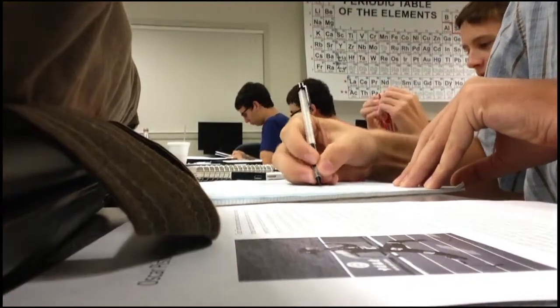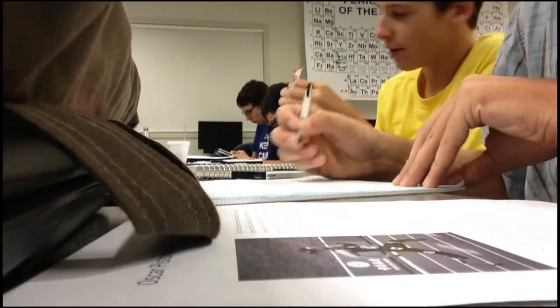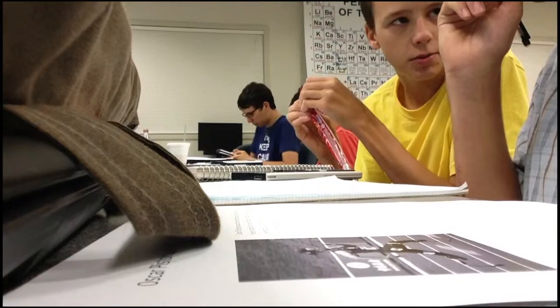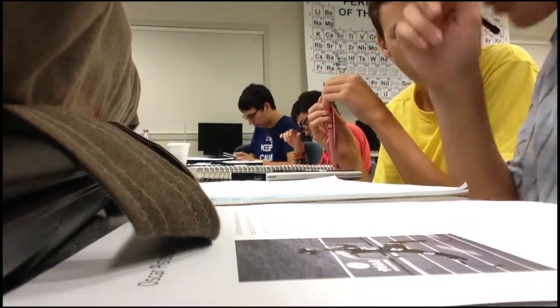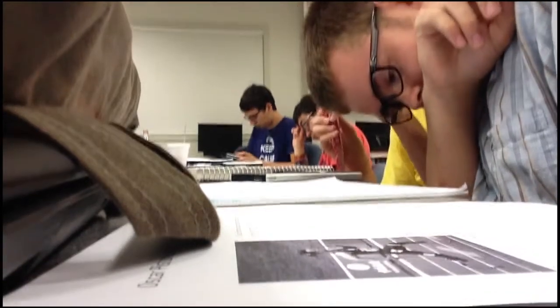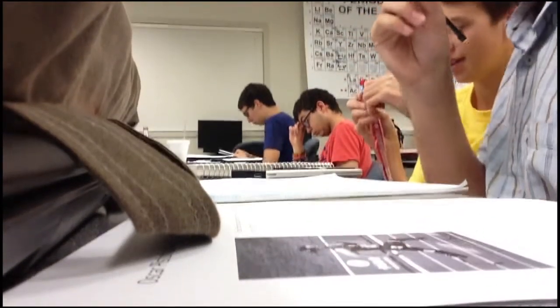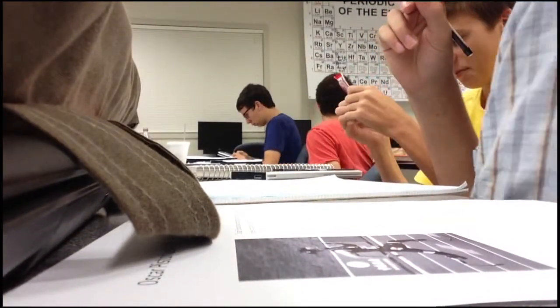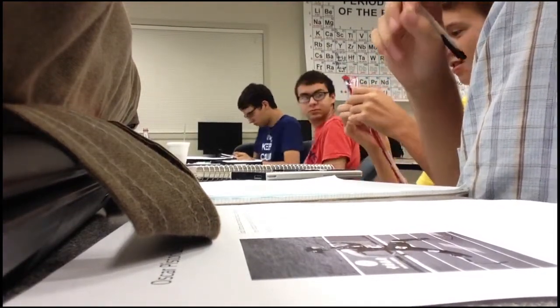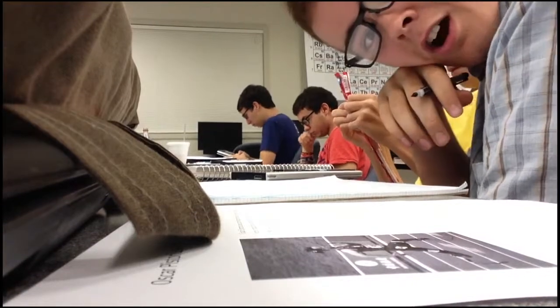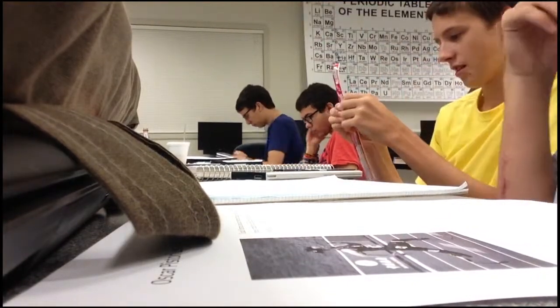I'm on page 200 of the AP chemistry book, bottom left-hand corner. Calculate the enthalpy change for the reaction P4O6 plus 2O2 makes P4O10, given the following information. Yes, problem 63.